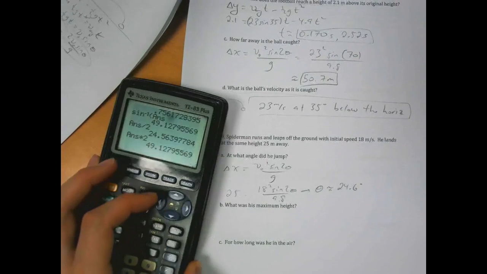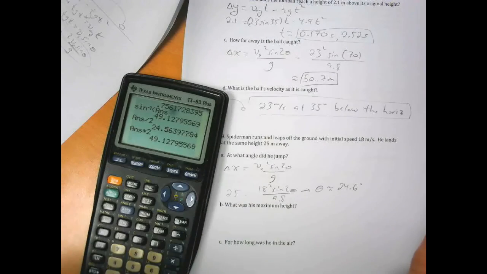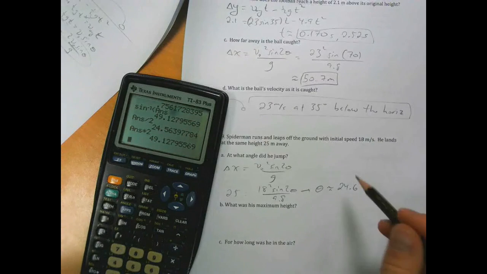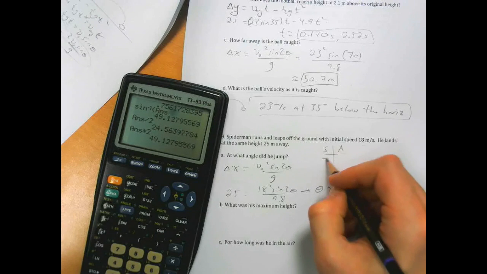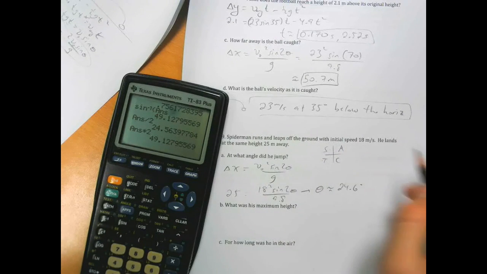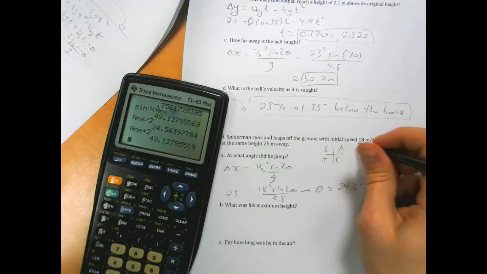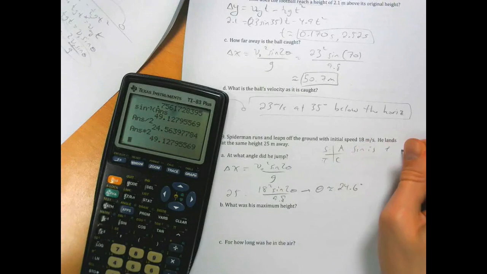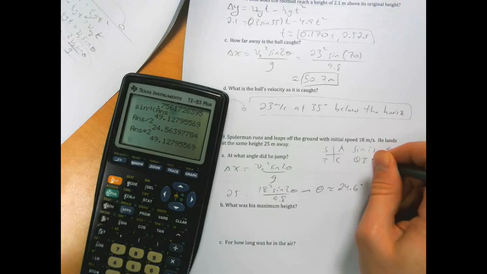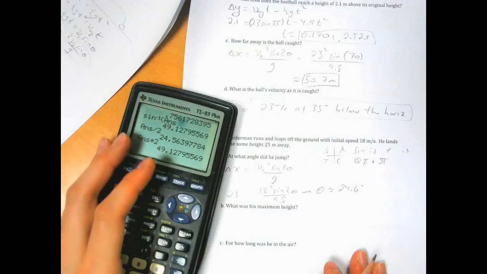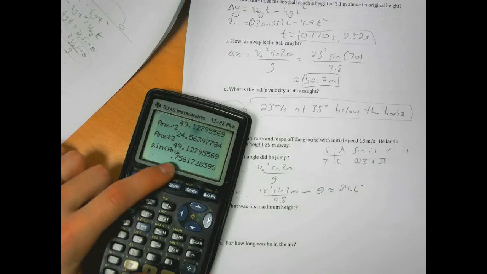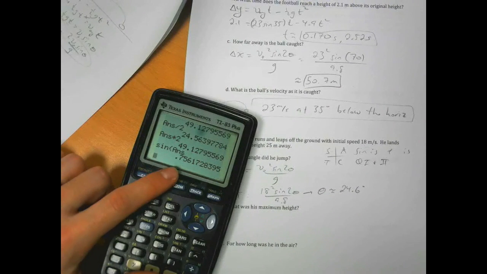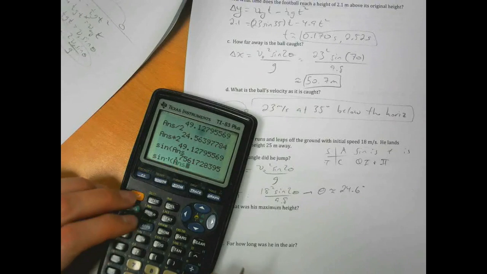thinking back to your knowledge of trig functions that you learned in your pre-calc class, and certainly have not forgotten since then, you might remember that the sine function is positive in quadrant 1 and 2. So when I get that the sine of some angle equals 0.756, there's a quadrant 1 angle and a quadrant 2 angle that solves that expression.